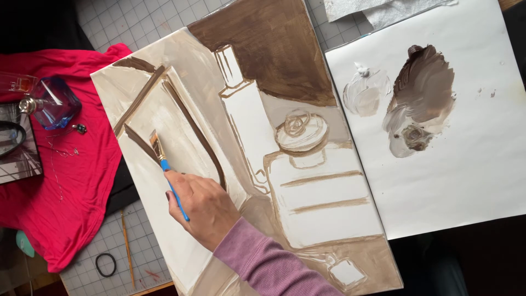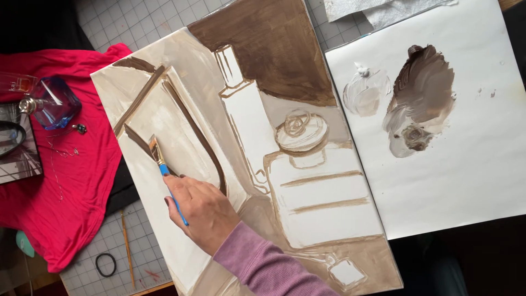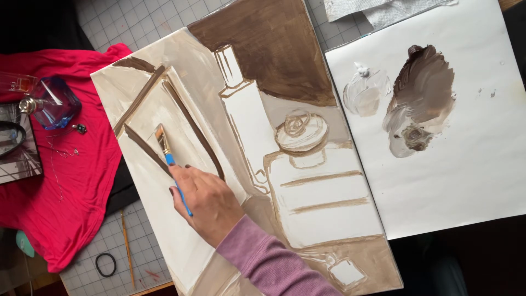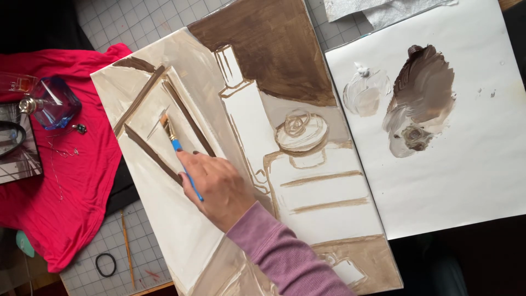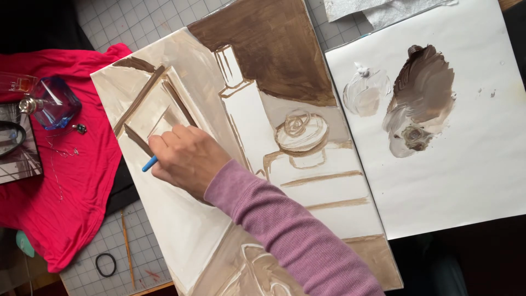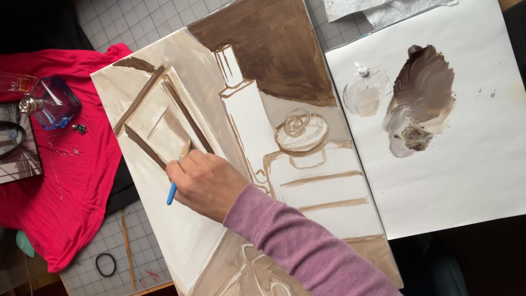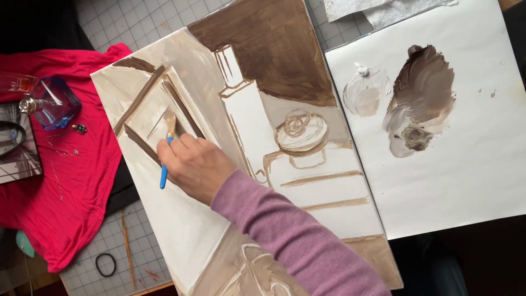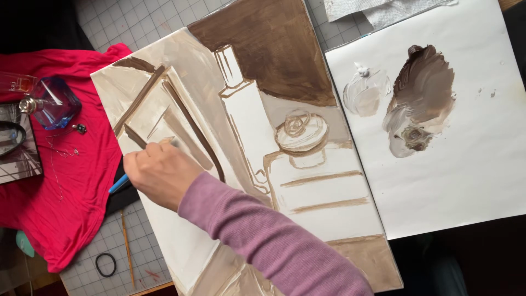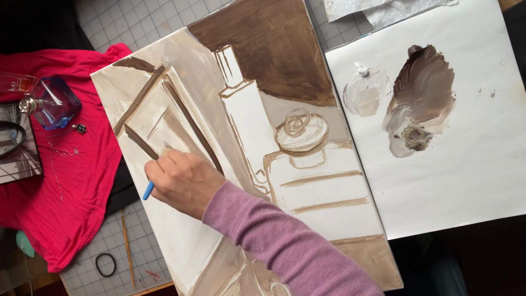Let's see, the bridge goes about to here. Goes down to about here. This middle part is like to here.